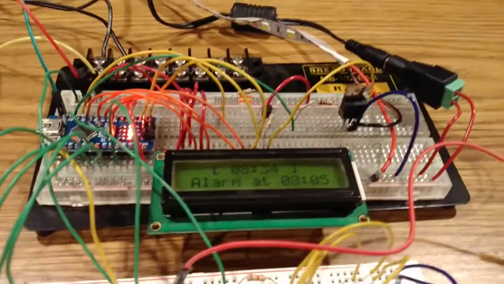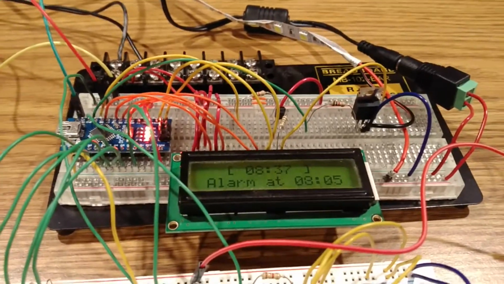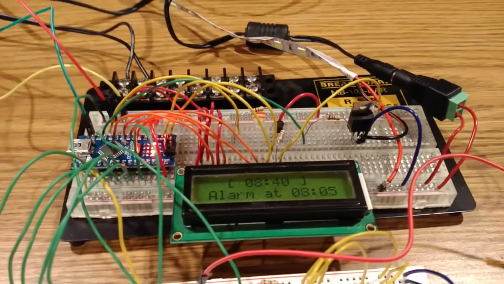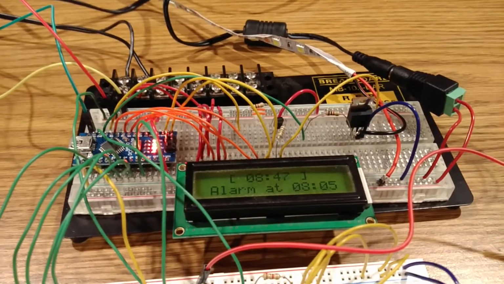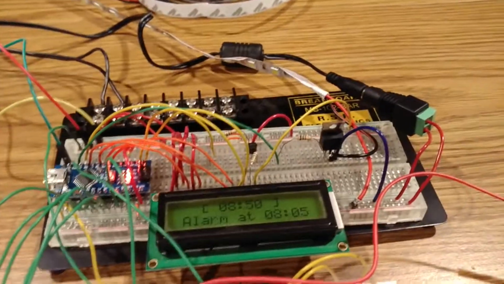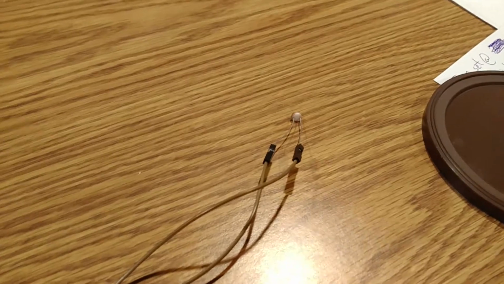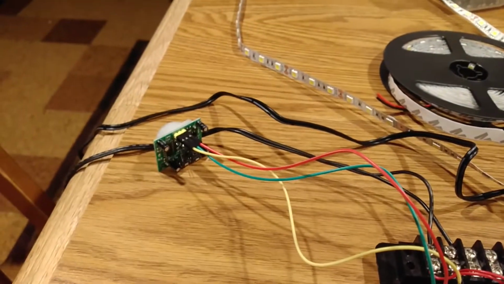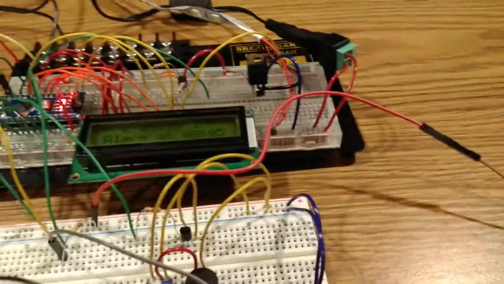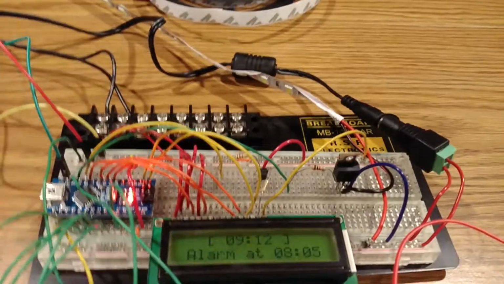Let's go ahead and talk about the additional features that I added here. These were features that I wanted to add, time permitting, that I thought would be a cool add-on to the sunrise routine. So utilizing these two different sensors here, I've got a photoresistor over here and then a proximity sensor module over here. There's a couple different features that I added with this.